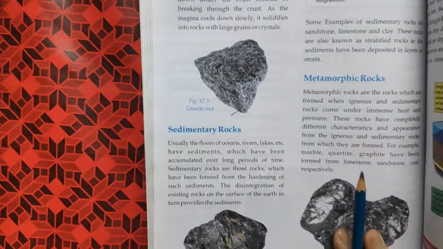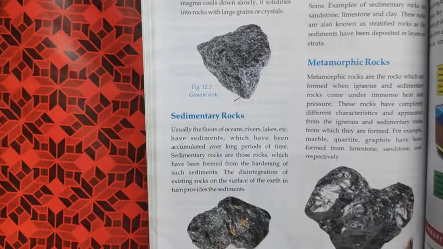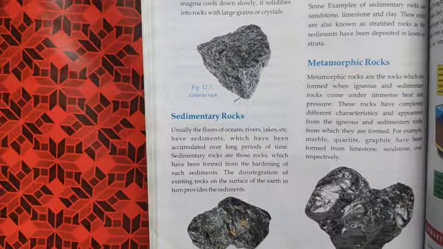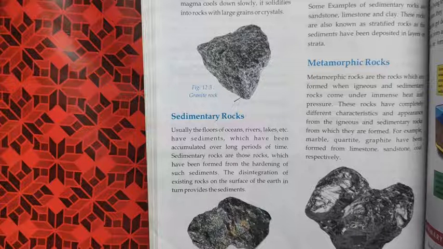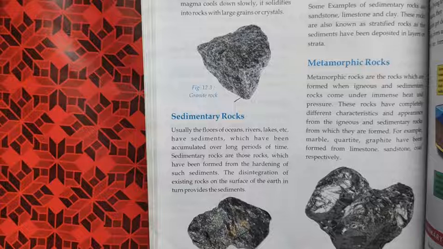Next is sedimentary rocks. So usually the floor of the ocean, river, lakes, etc. have sediments which have been accumulated over long period of time. Sedimentary rocks are those rocks which have been formed from the hardening of such sediments. The disintegration of existing rocks on the surface of the earth in turn provides the sediments. So you will find this type of rocks on the floor of ocean, river, lakes, etc.